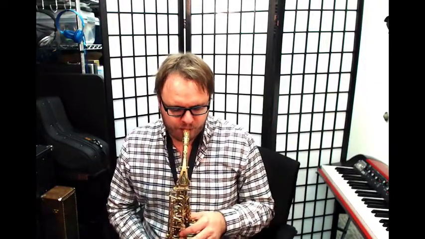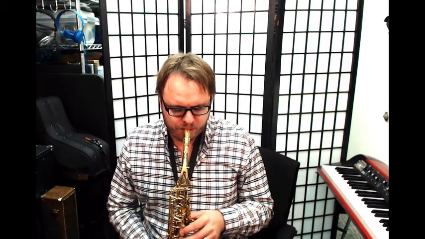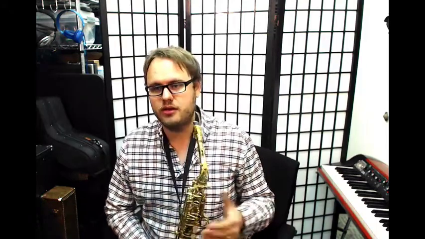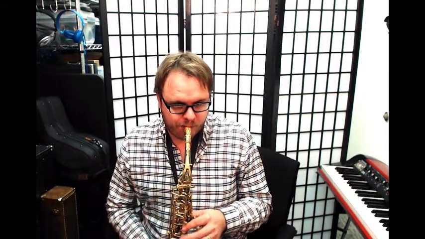You could do scale patterns like 1-2-3-5. You can do the reverse of that. These are all just patterns that you want to have under your fingers so that in the moment when you want to string these together, you have a lot of technique at your disposal.